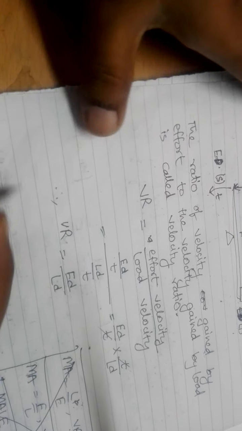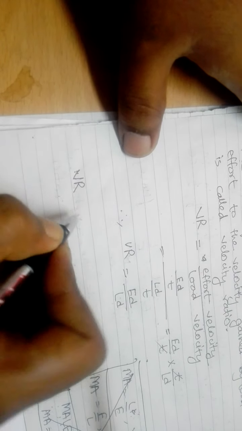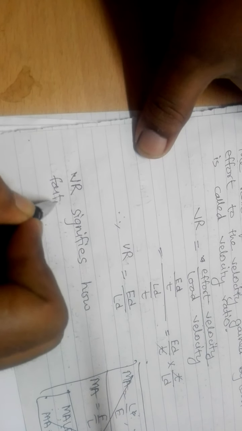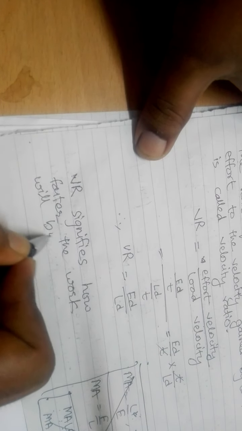Okay. Now let's continue over here. What does VR signify? Just like MA signifies multiplication or magnification of force, VR signifies how faster the work will be. Okay, let's take an example.